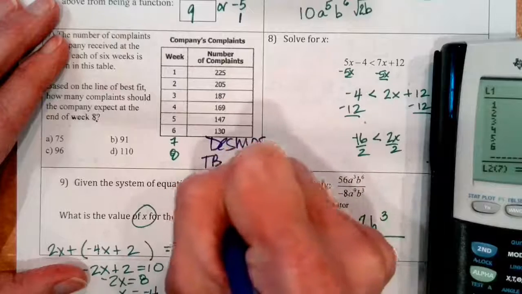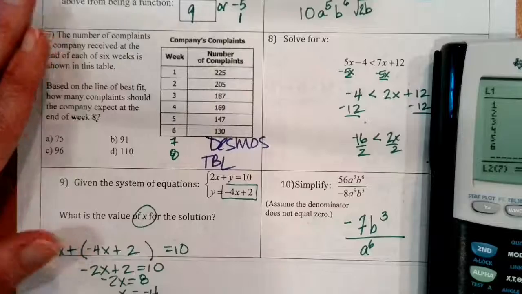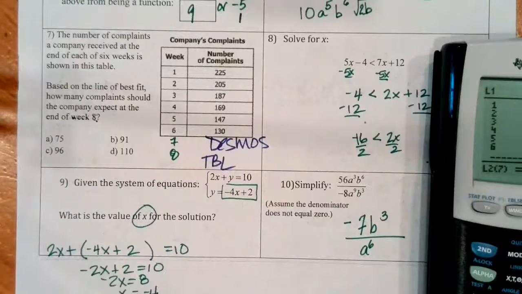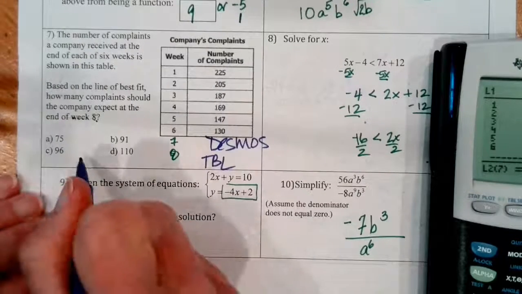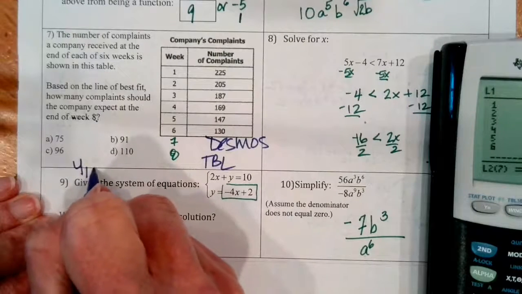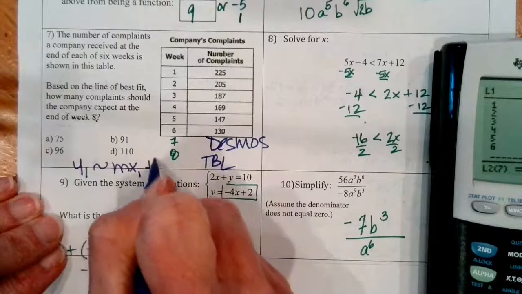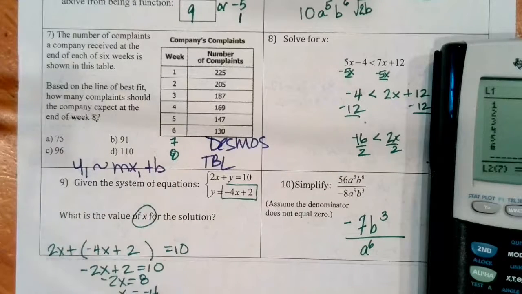Now, if you were going to use Desmos, what you're going to do is enter into the table all of these values. And then you're going to ask Desmos to give you y1 is sort of equal to mx1 plus b. Remember that? If you do that, it'll give you the line of best fit.